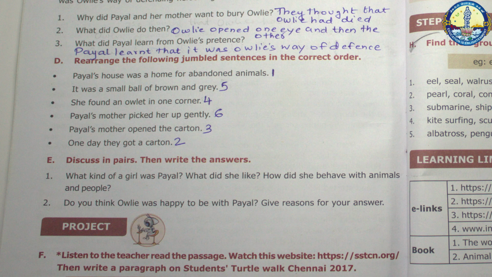Mark that sentence as 3. She found an owlet in one corner. Mark that sentence as 4. It was a small ball of brown and grey. Mark it as 5. Payal's mother picked her up gently. Mark it as 6. Now, rewrite the sentences in correct order.